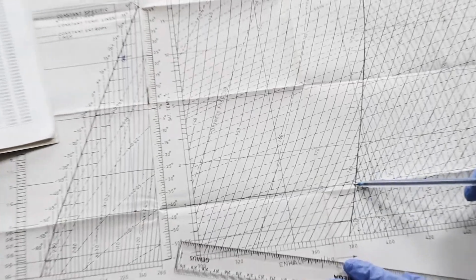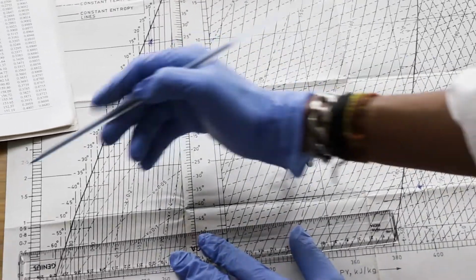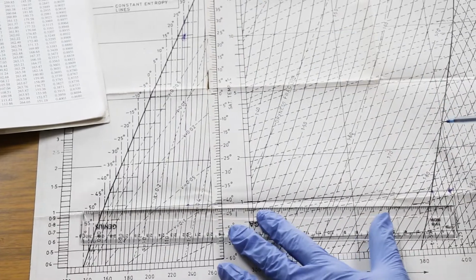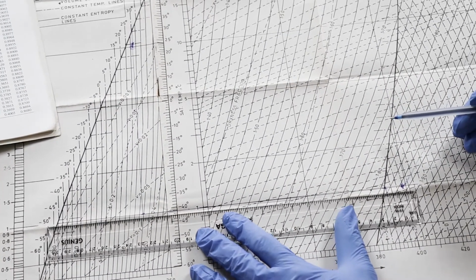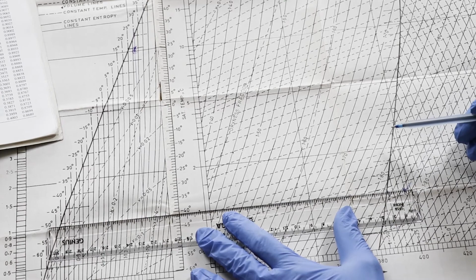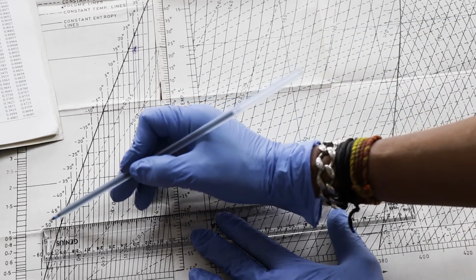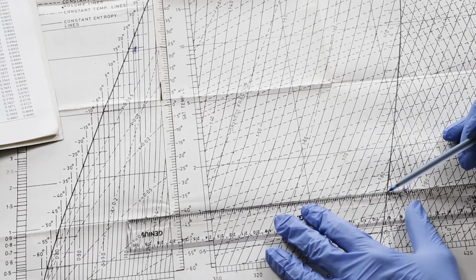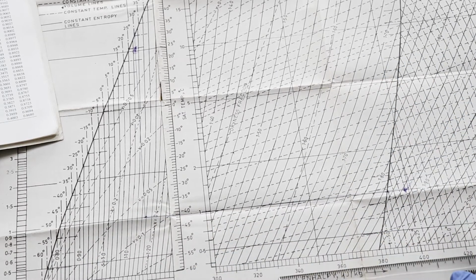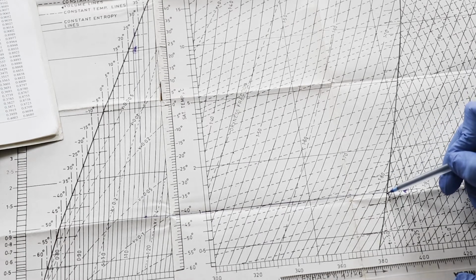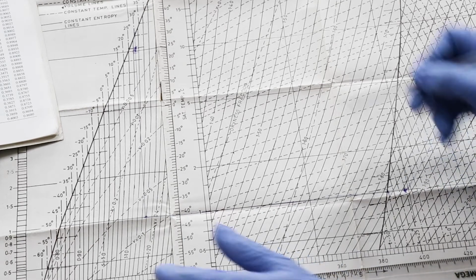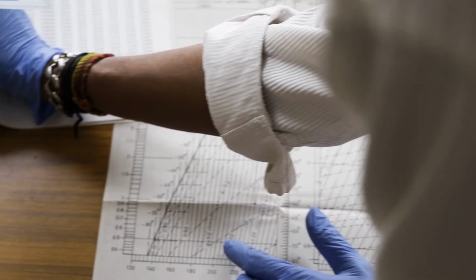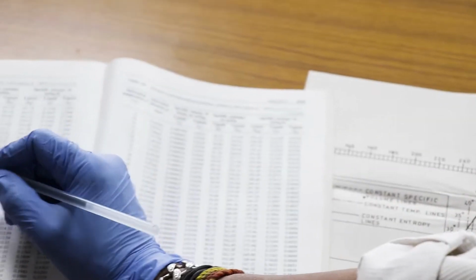From 1 bar pressure, we drop a straight line. Now we have to stop this line here. This is the saturation vapor temperature at 1 bar, which from the table we see, at 1 bar the saturation temperature is minus 40 degrees centigrade.